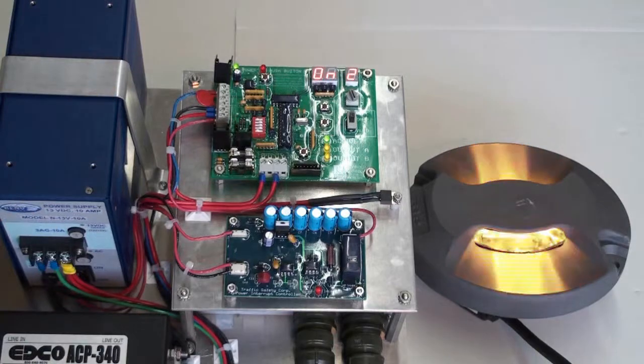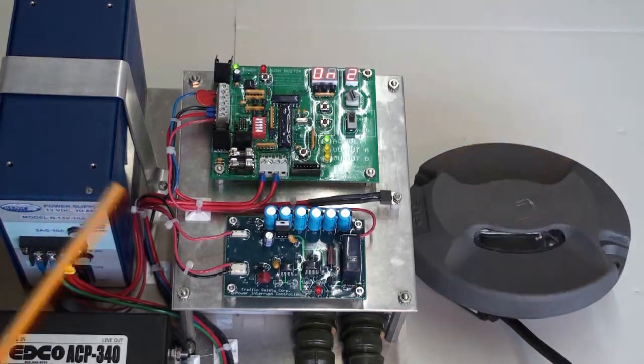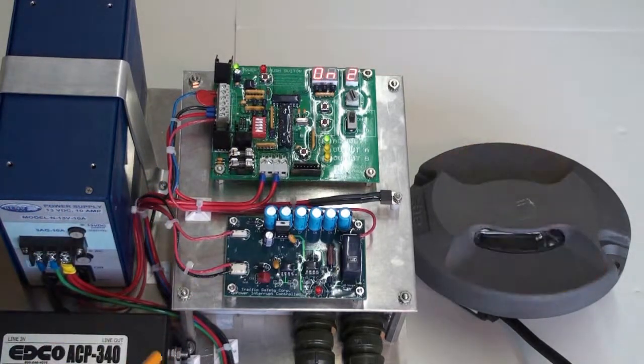Then thirdly, verification. We will use a multimeter to take actual voltage readings and also to do dormant continuity checks throughout our system. This is what we will use: observation, isolation, and verification.